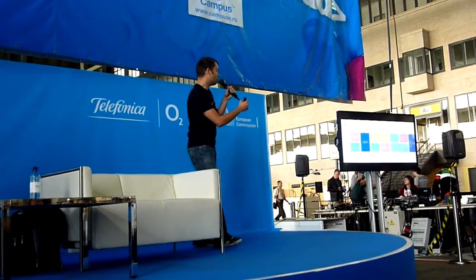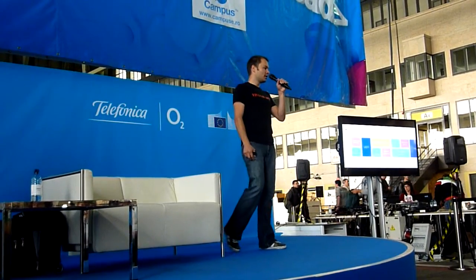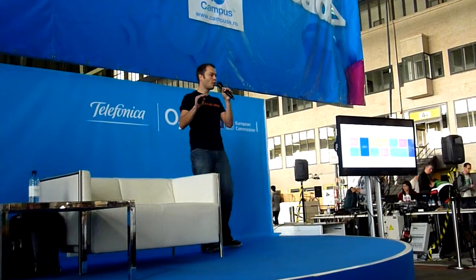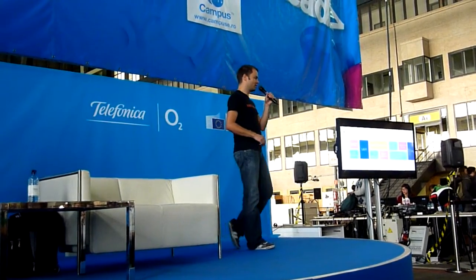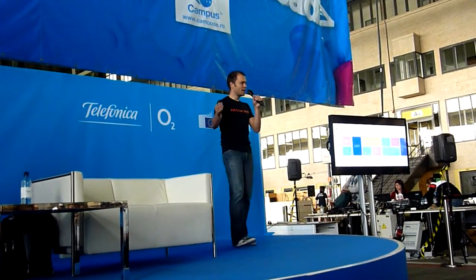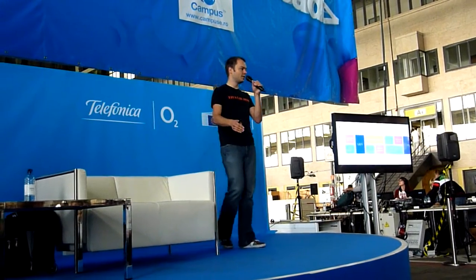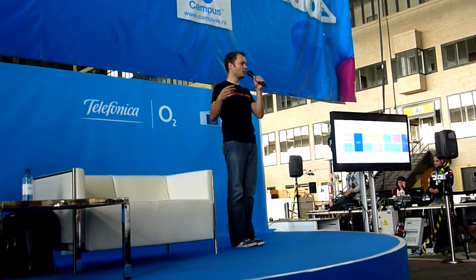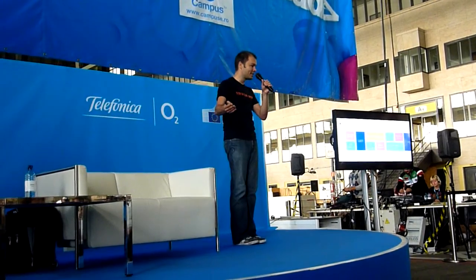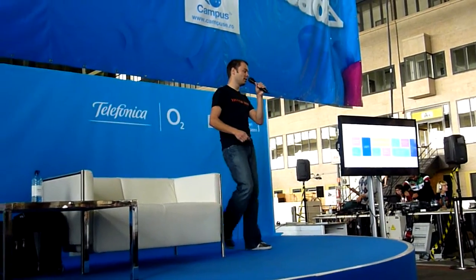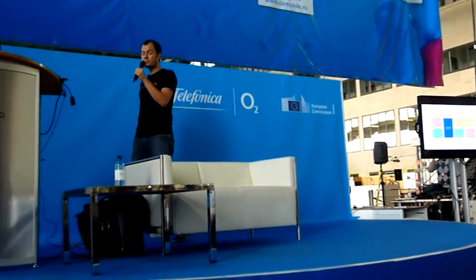Another one is the whole performance topic. The overall performance of the operating system was improved. If you compare Windows 8 running on the same hardware as a Windows 7 system, Windows 8 runs faster and uses less memory. So the overall performance has been improved.